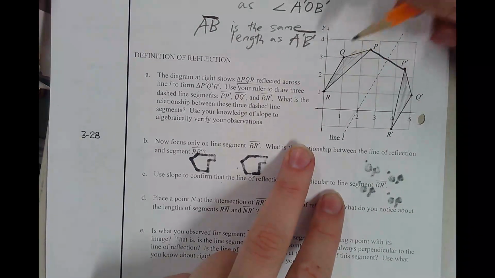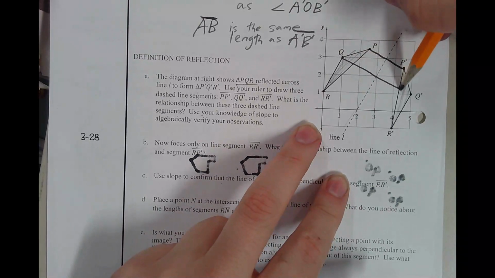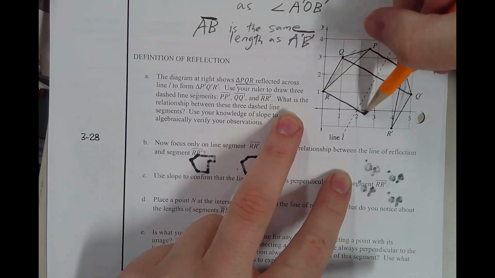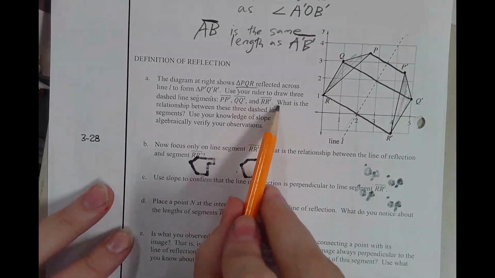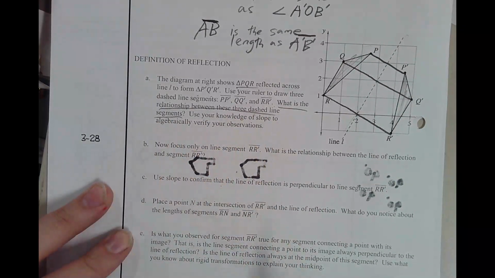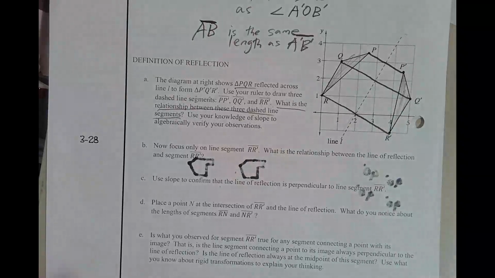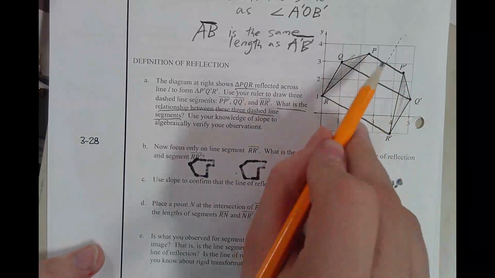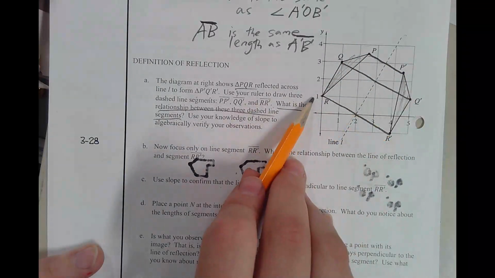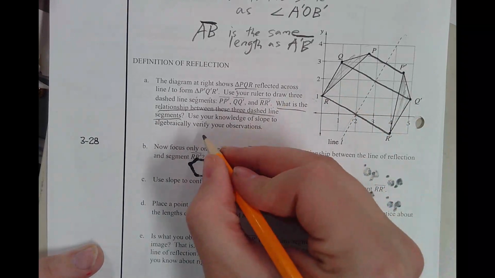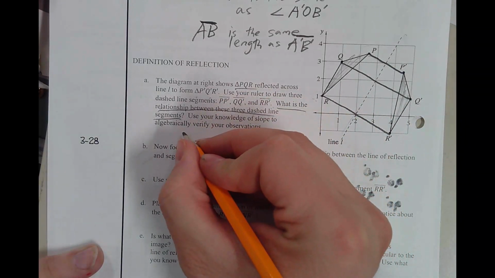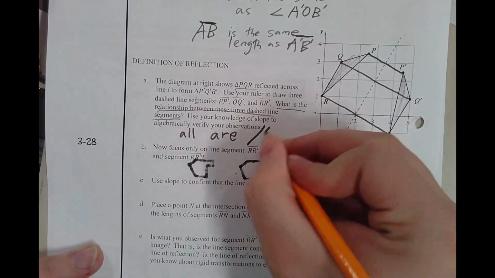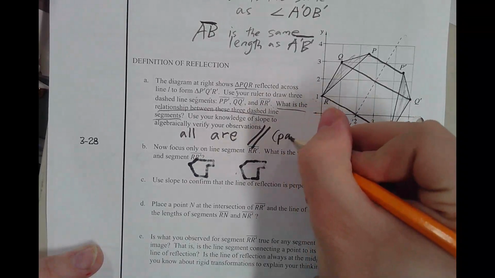Q to Q prime. Draw it super straight. And also a line from R to R prime. And it says, what is the relationship between these line segments? The 3 lines that I just drew, what is their relationship? We talked about this recently. What do you see when you see P, P prime, Q, Q prime, and R, R prime? All of these are parallel. So we're going to go ahead and write that down as parallel.